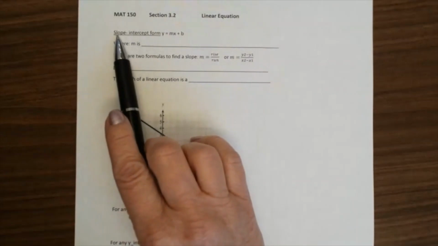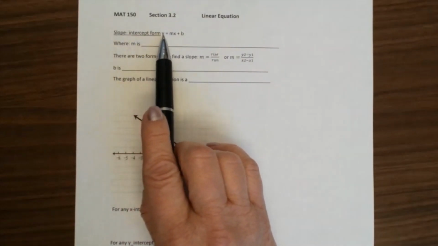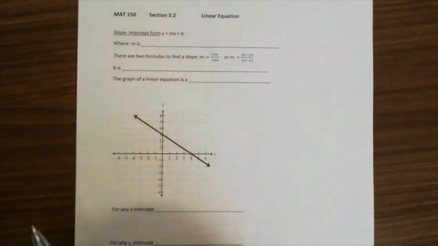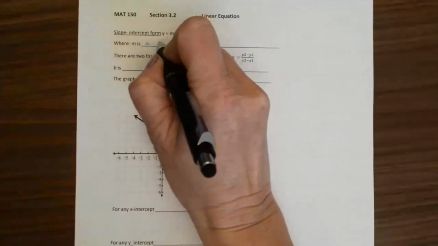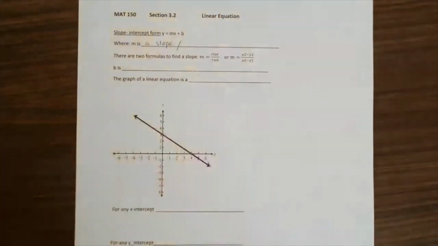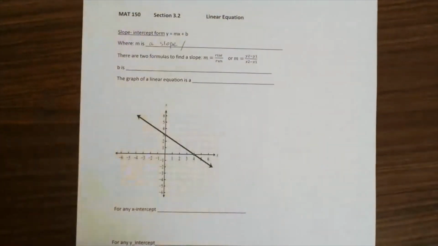First of all, we have to review slope-intercept form, and it is y equal to mx plus b, where m is a slope. This is a basic algebra level.